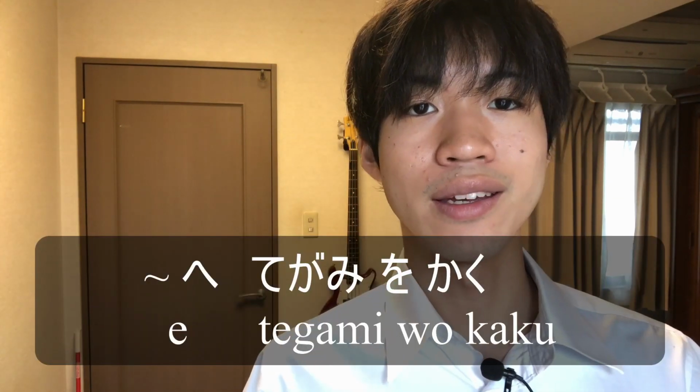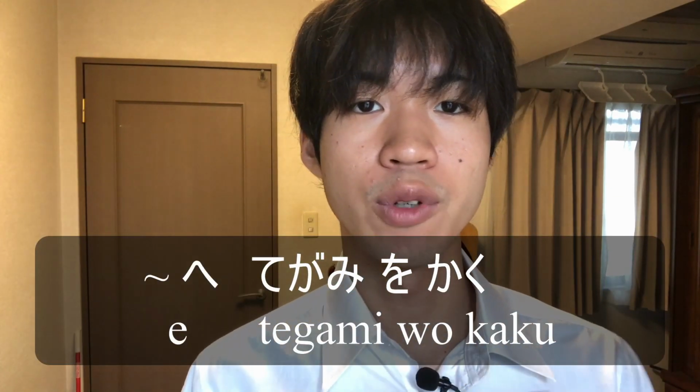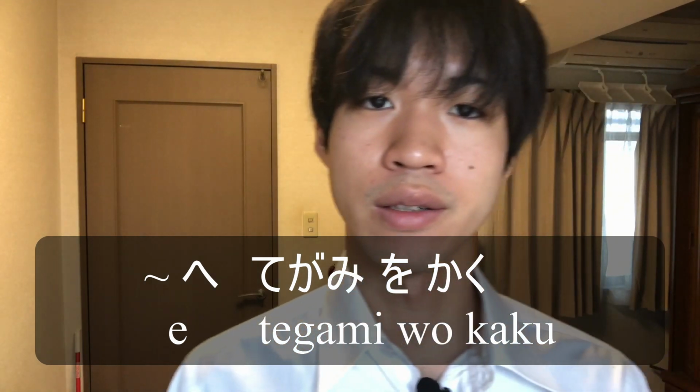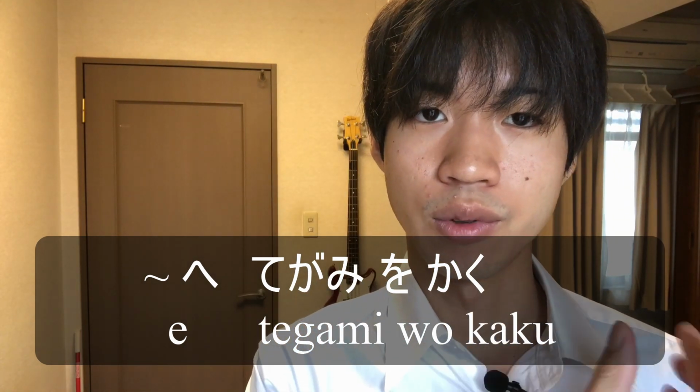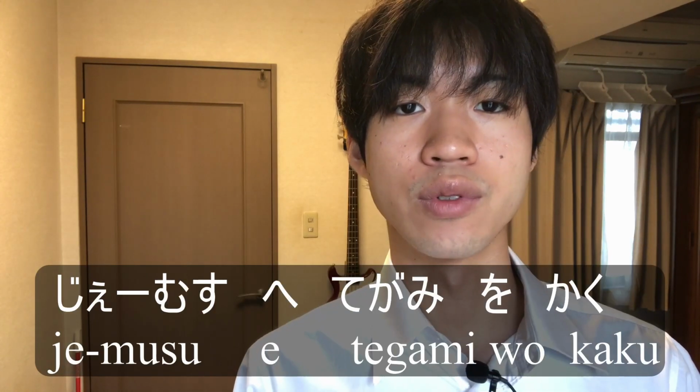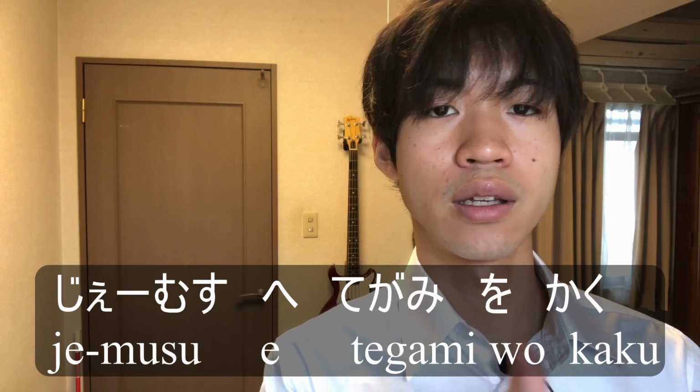So the destination can be someone or something too. So for someone, write to someone. Blah blah へ手紙を書く。手紙を書く means to write a letter. Someone へ手紙を書く。Write to someone. I write a letter to James. James へ手紙を書く.